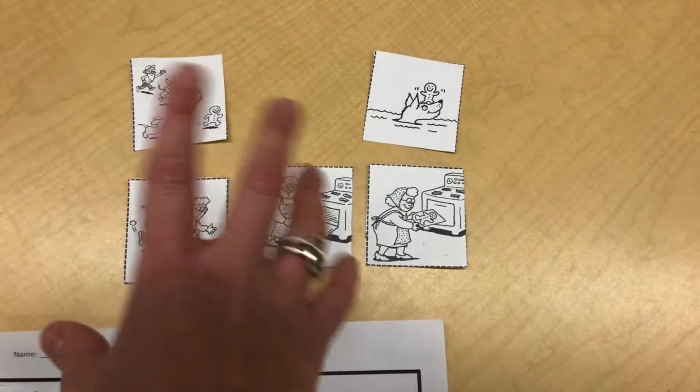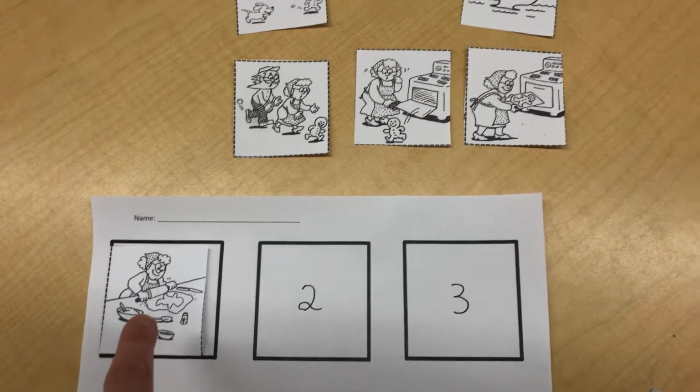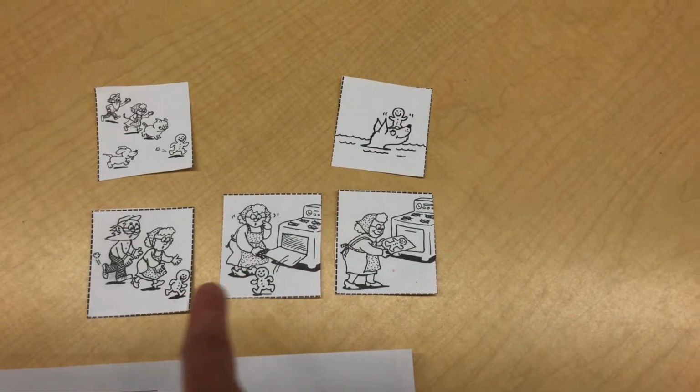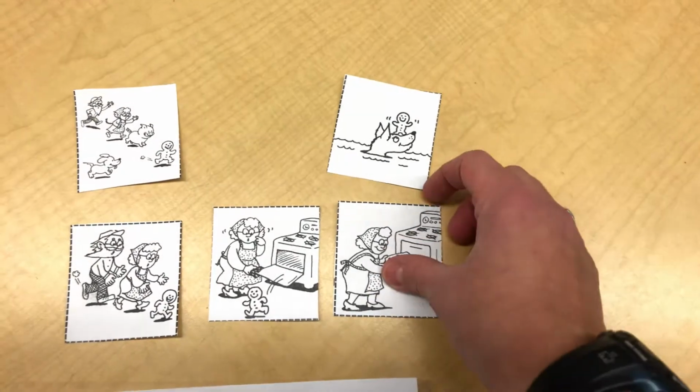Now, what comes next, right? What picture should come next? So she made the gingerbread man, but what does she need to do with the gingerbread man? She needs to bake it, right? So she puts it into the oven. So that's our number 2.